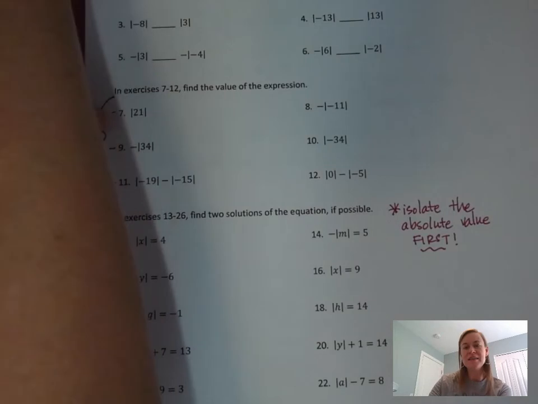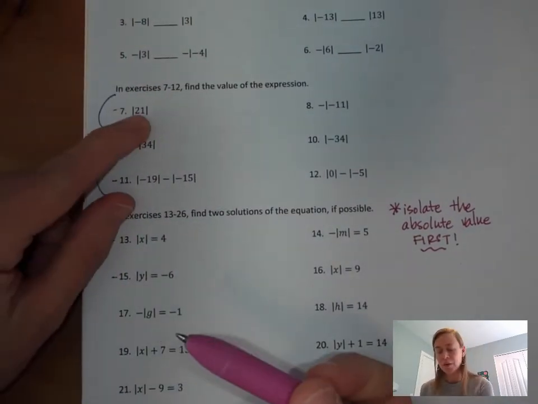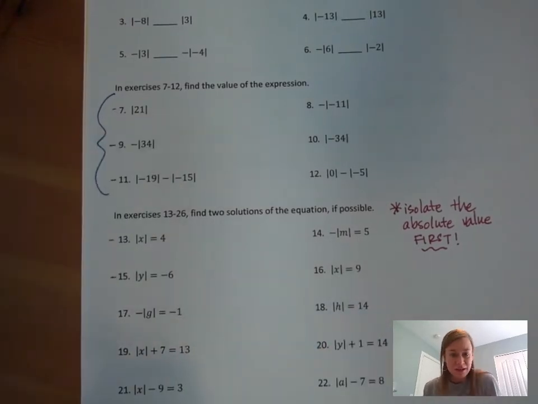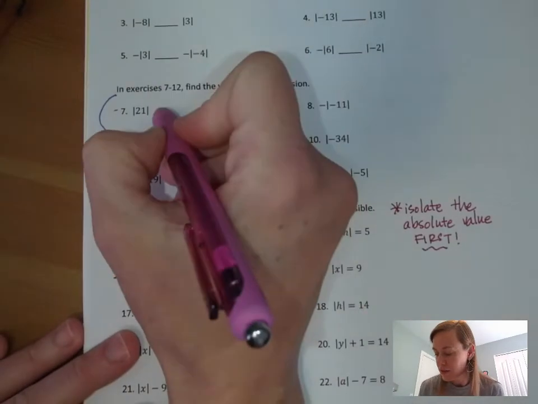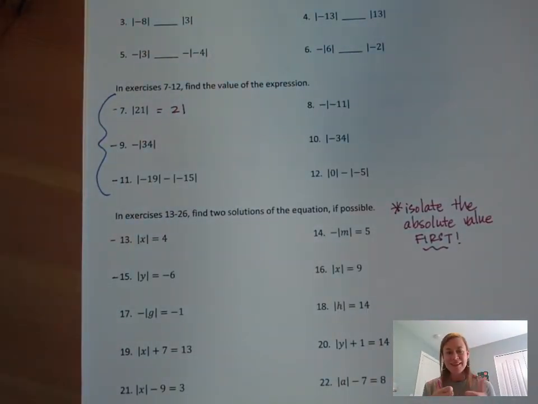They ask you to find the absolute value of 21. Okay, well, we know to take whatever number is inside those absolute value bars and just make it positive. It looks like it's already positive, so we're going to leave it positive. So that's going to equal 21. Done. And here's where it gets just a little bit more complicated, so stay with me.